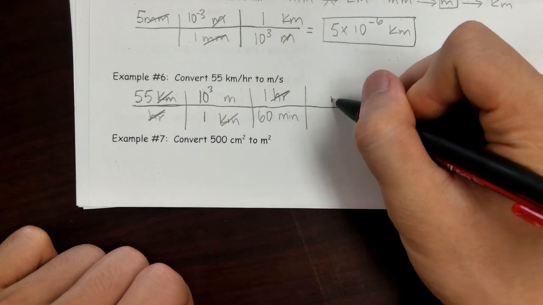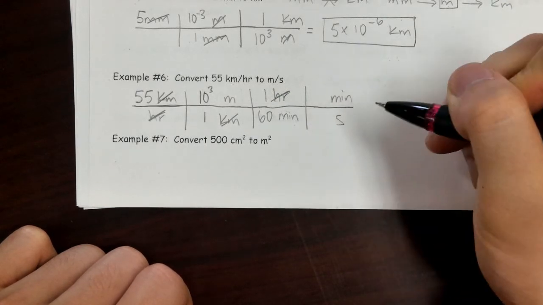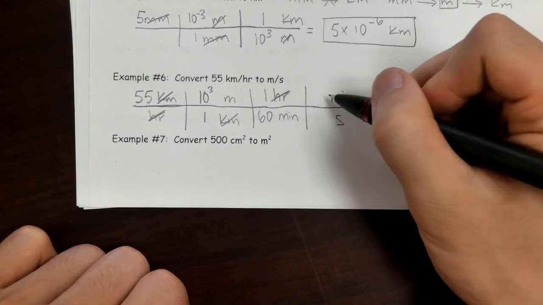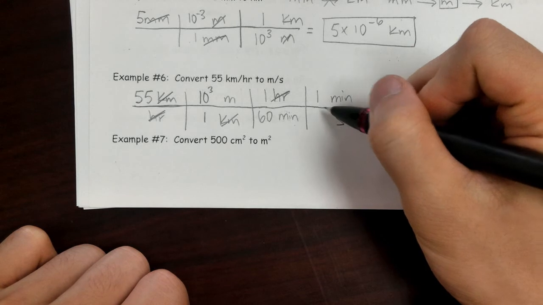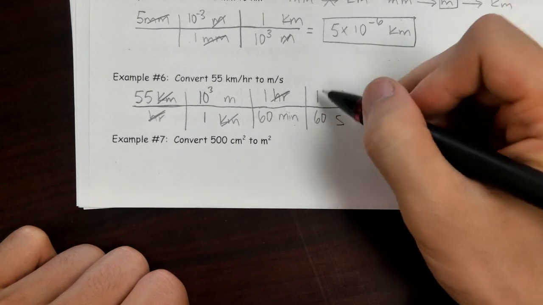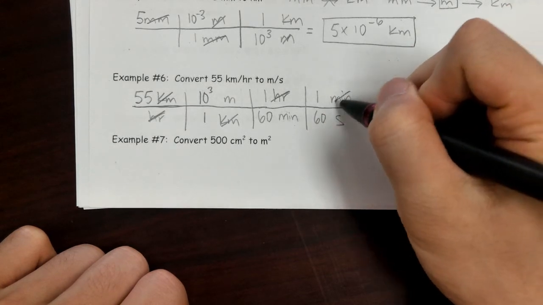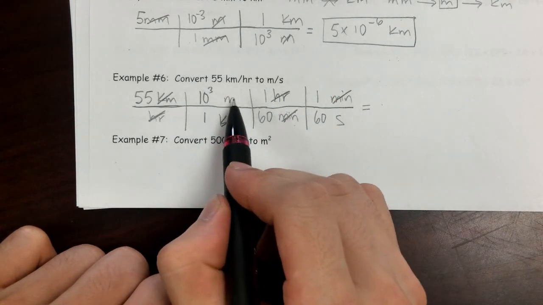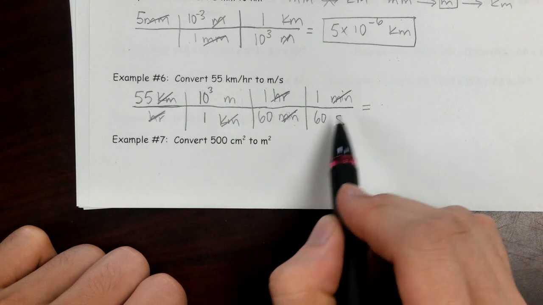Okay, so I'm going to do minute up here and seconds up here. We know that seconds is smaller, right? So I'm going to put 1 minute up here and 60 seconds down here. I can cross off minute and minute. And now we have the letters we want, right? We want meters per second.